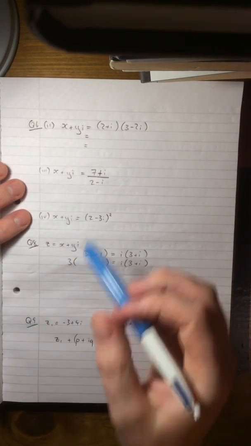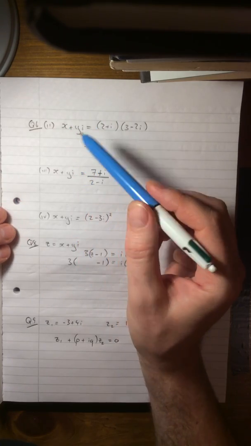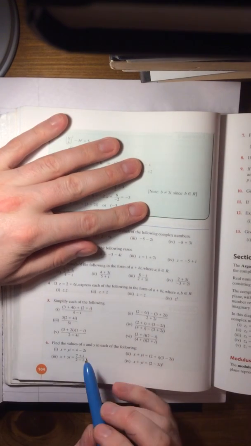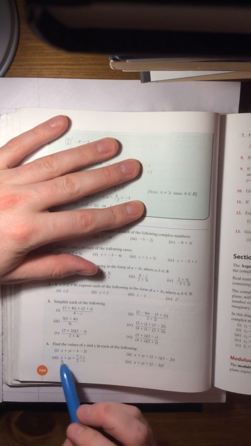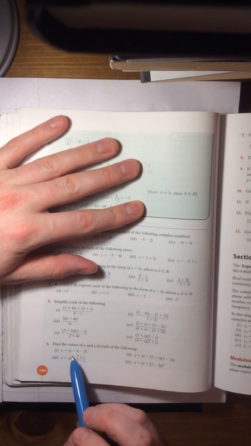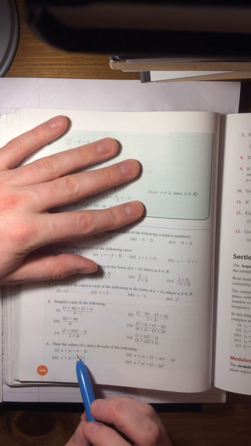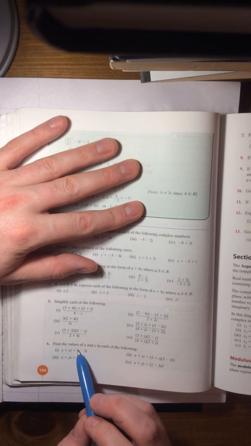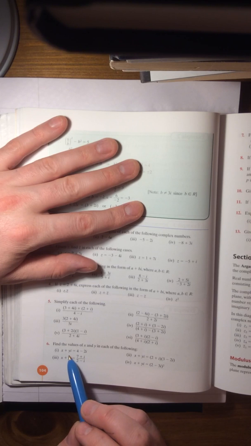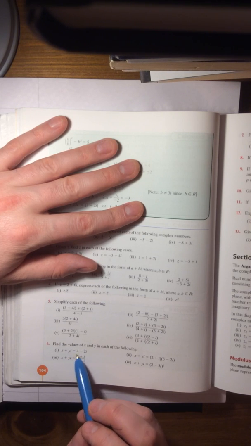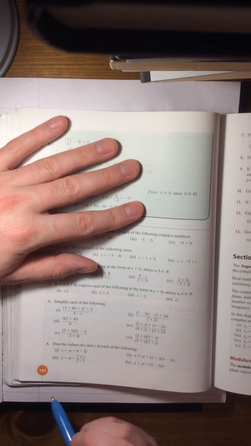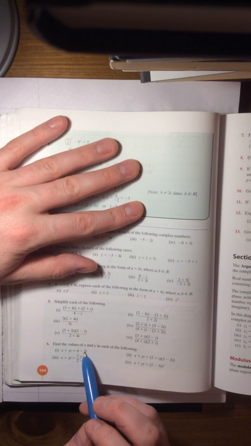Question 6 says, find the values of x and y in each of the following. So in the first one, this exploits the idea that if you have one complex number equal to another complex number, the only way for that to happen is if the real parts are the same. So x has to be 4 in part 1, and the imaginary parts have to be the same, so y has to be minus 2. So the answer there is x is 4, y is minus 2.